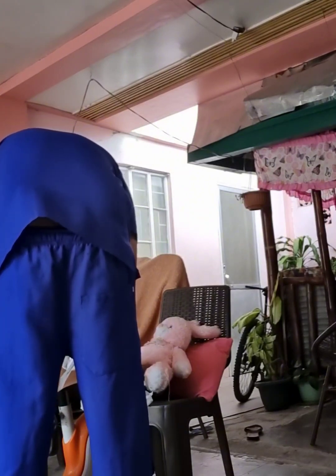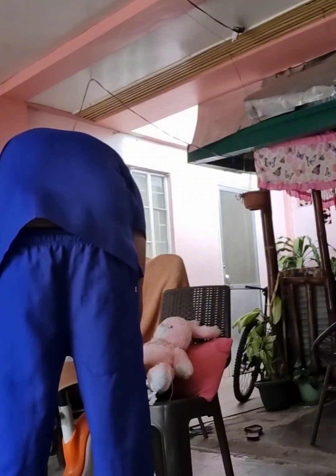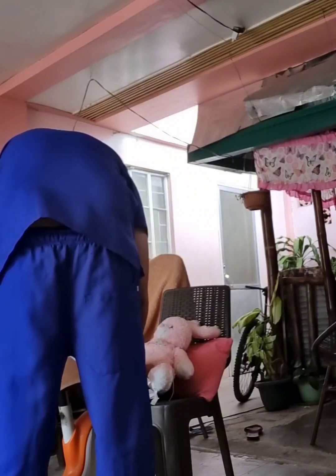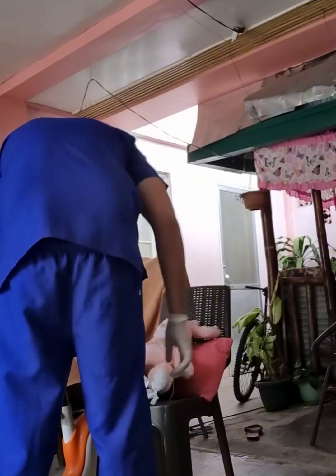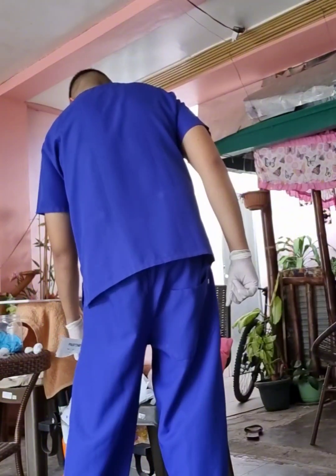Use the sterile hand. And then the dominant hand is the only one that handles the catheter. Hold.